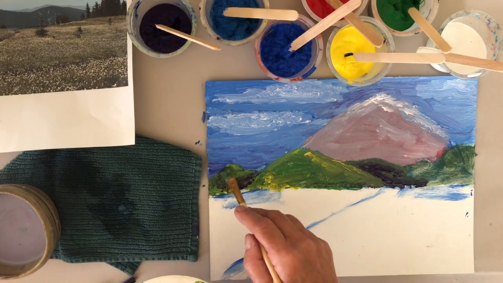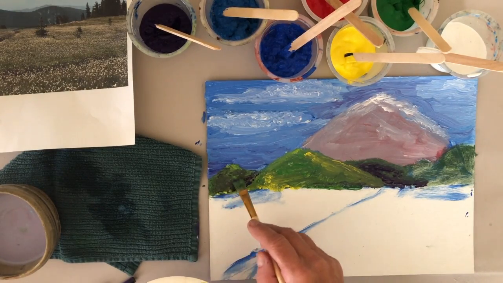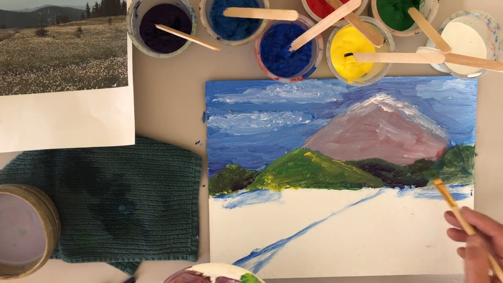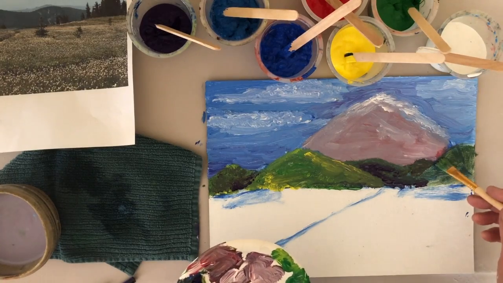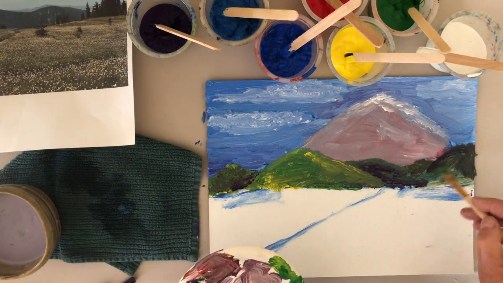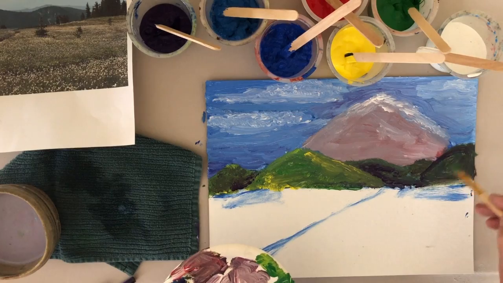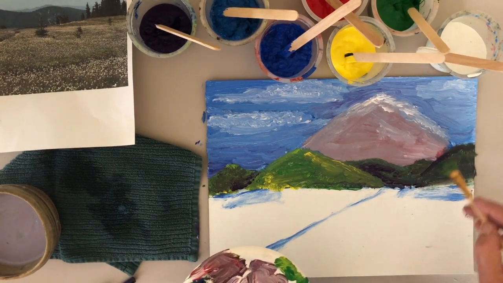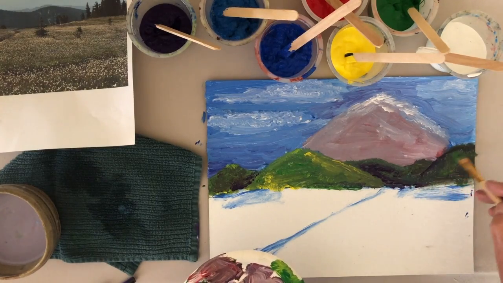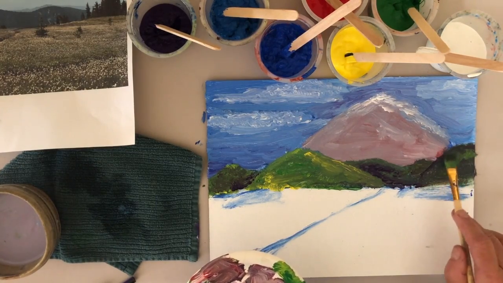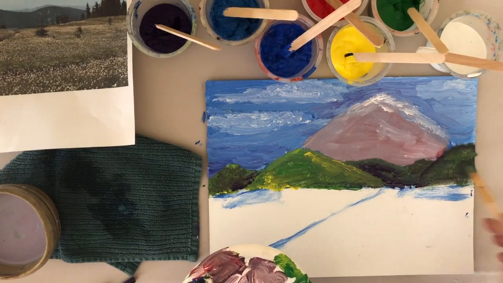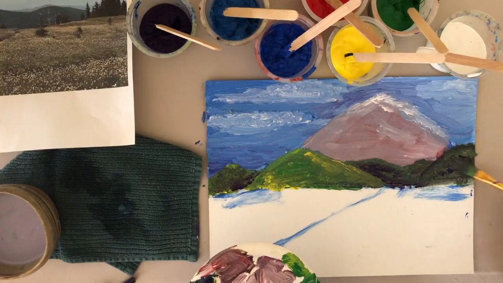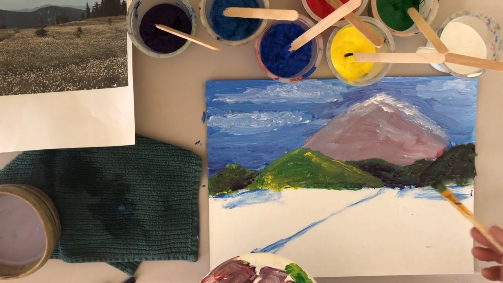So this is where you start working it, changing up the colors as you see fit. If there's something you don't like, just go back over it. I'm not going to worry too much about this little hill here because I know my tree is going to be there. And that will be one of the last things I put in. So I'm just going to get a base color down there.